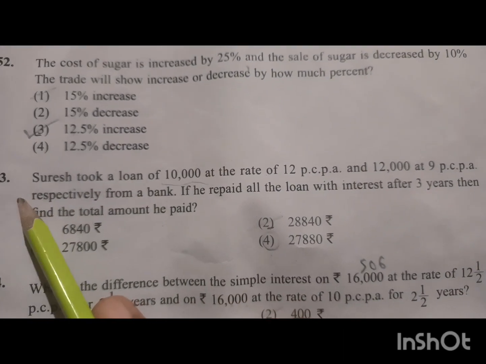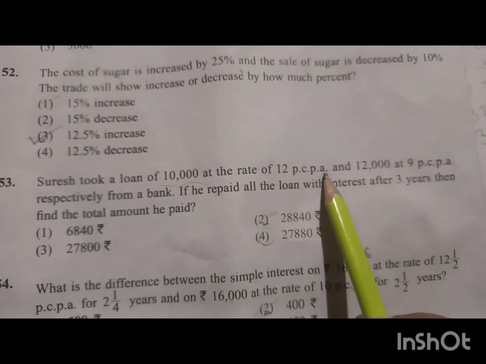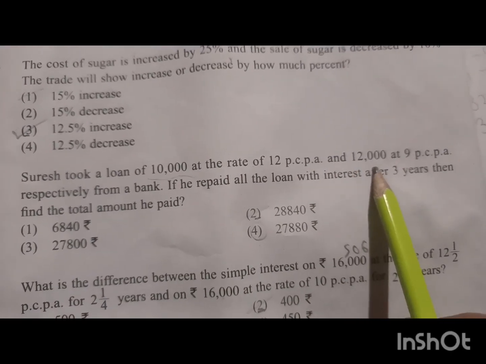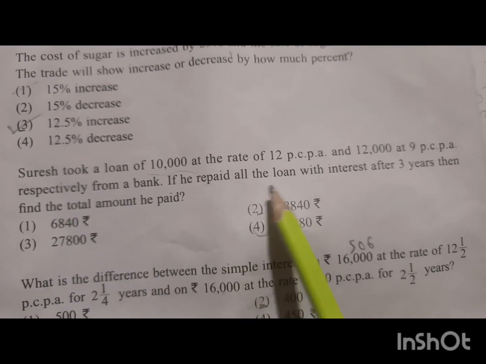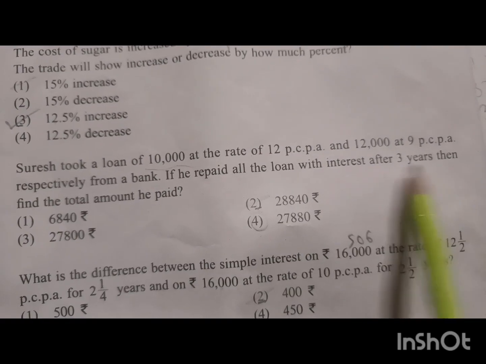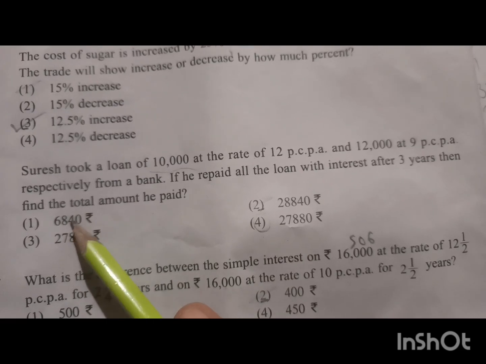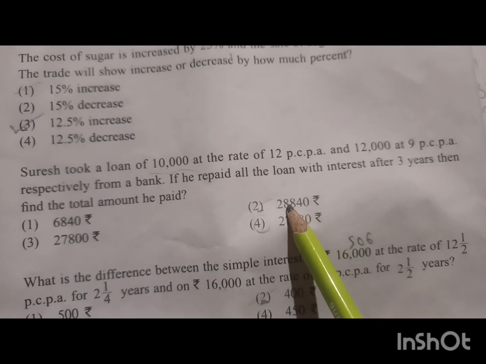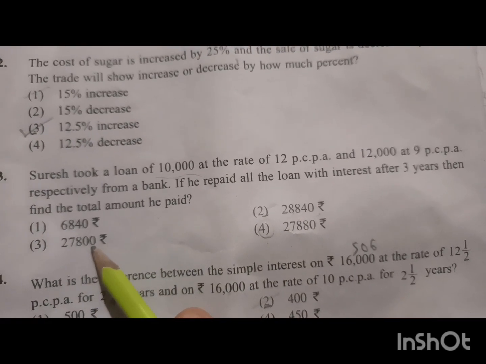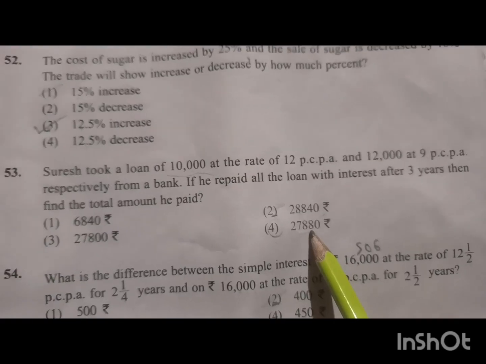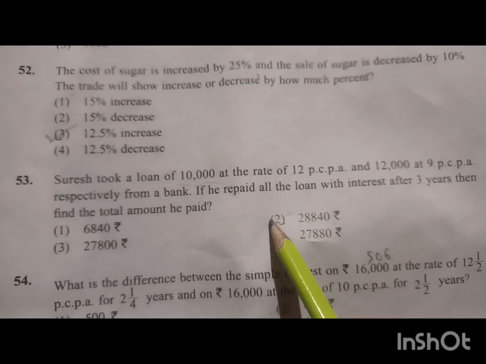Next question, question number 53. Suresh took a loan of 10,000 at the rate of 12% per annum and 12,000 at 9% per annum respectively from a bank. If he repaid all the loan with interest after 3 years, then find the total amount he paid. Option number 1, 6,840 rupees. Option number 2, 28,840 rupees. Option number 3, 27,800 rupees. And option number 4 is 27,880 rupees. Option number 2 is the correct answer.